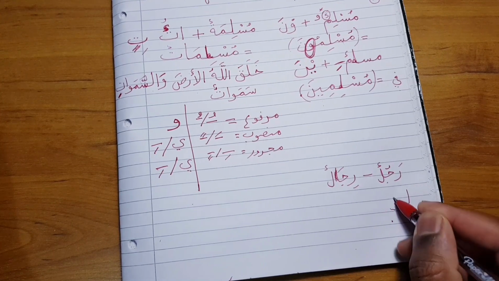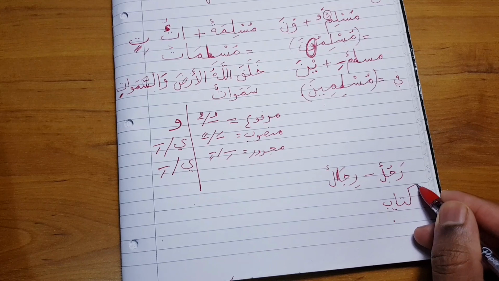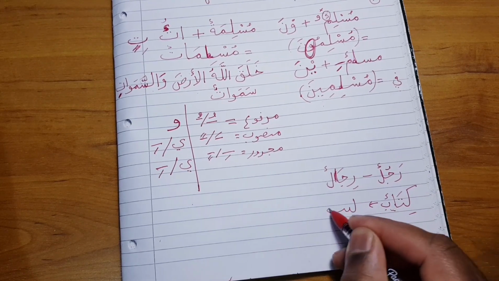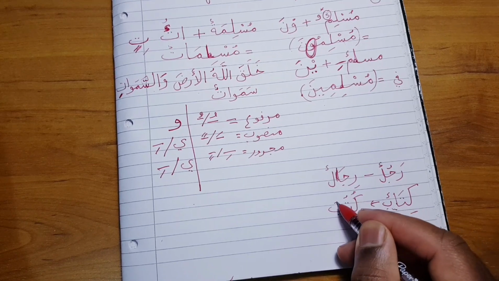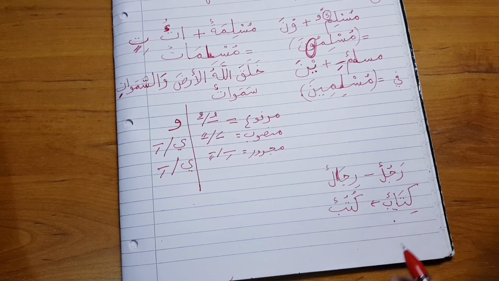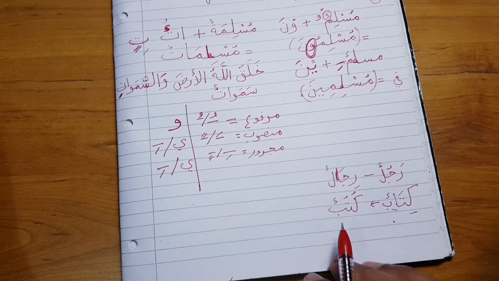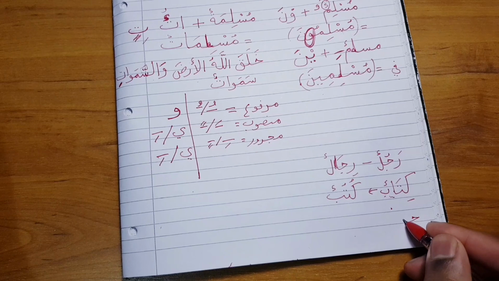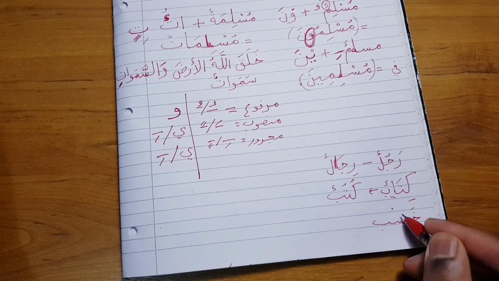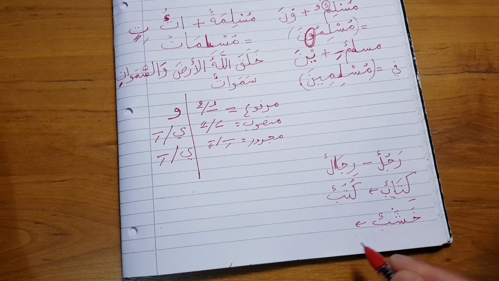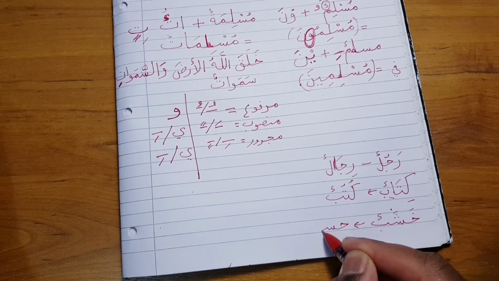For example, kitabun. The plural form is kutubun. Where's the alif gone? It's been omitted. And sometimes there's no addition or omission of letters. It's merely changing of the harakat. For example, khashabun means a plank of wood. Planks of wood, we say khushubun.